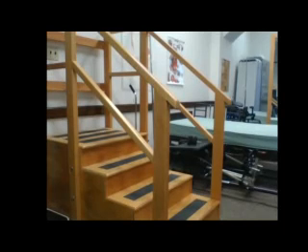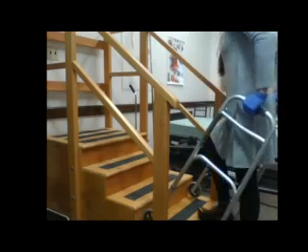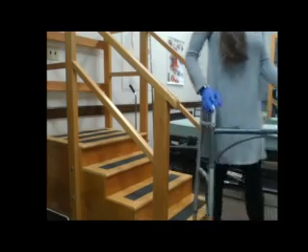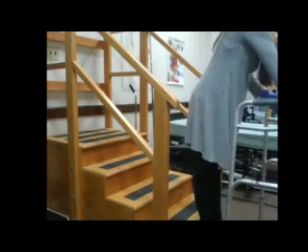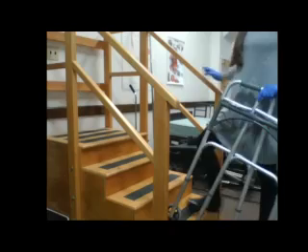Now, walker. Is it safe to do this with a walker? No. So, with the walker, we are not going to use it on the stairs. The book shows a picture with the walker being used this way. Still not very safe.